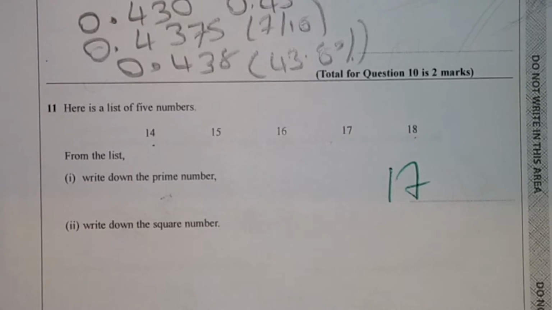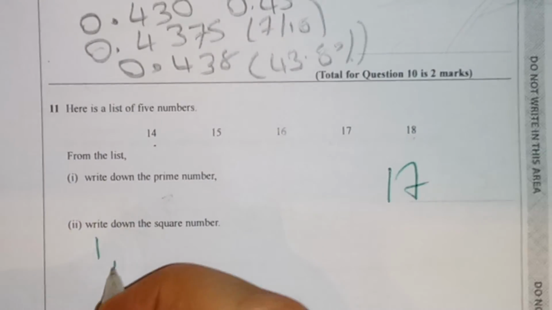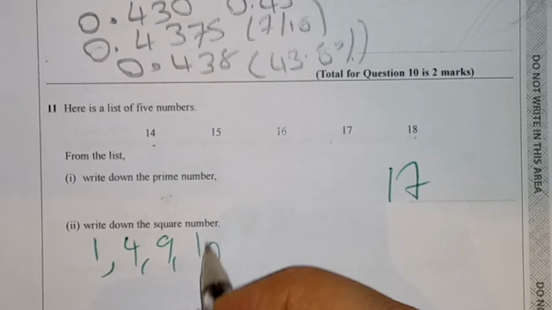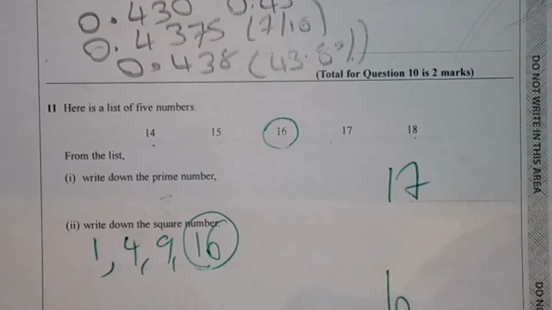Write down a square number. A square number is a number that you times by itself. I'm just going to write down my square numbers. 1 times 1 is 1. 2 times 2 is 4. 3 times 3 is 9. 4 times 4 is 16. Oh wait, I've got 16 here, so this has got to be 16.